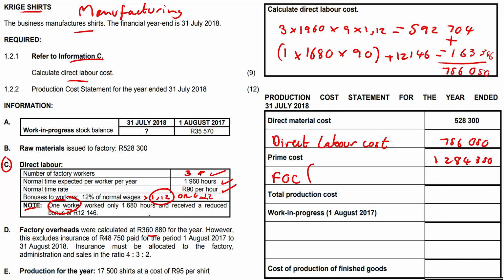So a lot of students, when they see this 360,880 immediately, they'll plug it in there. Just keep reading. Just keep reading and reading. You guys are writing soon. So just keep reading, and there's going to be a bit more information that we'll need to utilize.